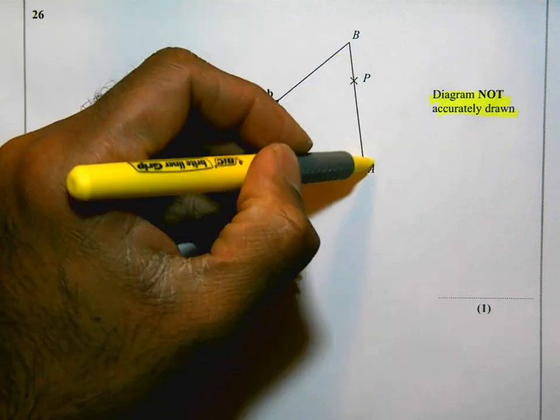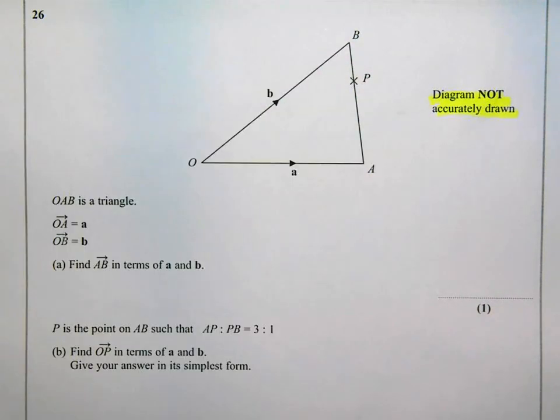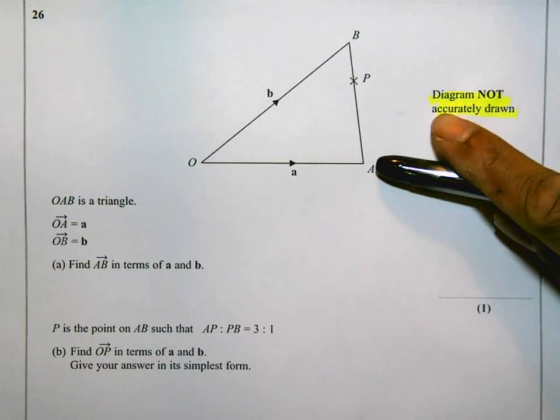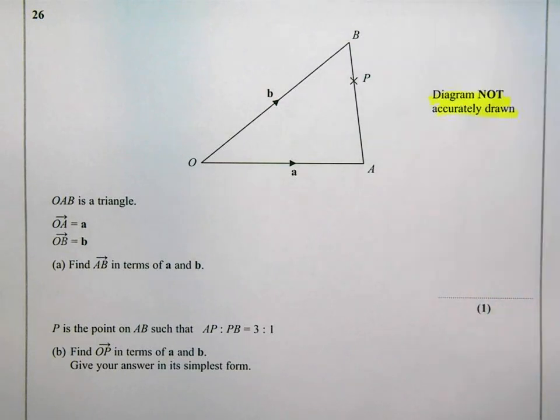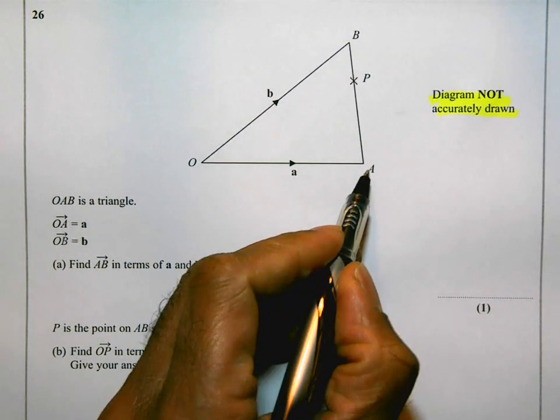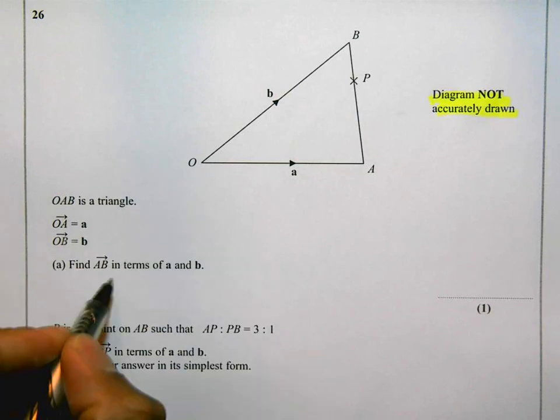So the vector A to B. How do I get from A over there to B up here? So I need to go from A to O. So I'm going to write it here.